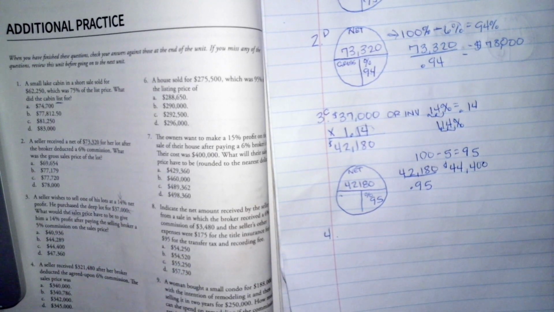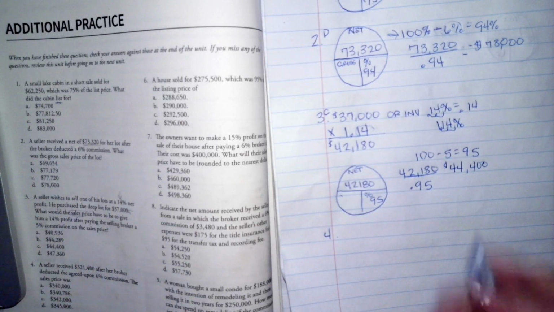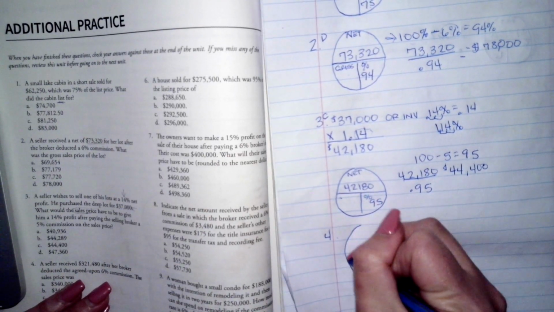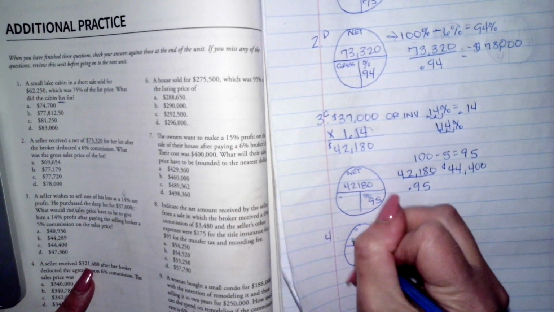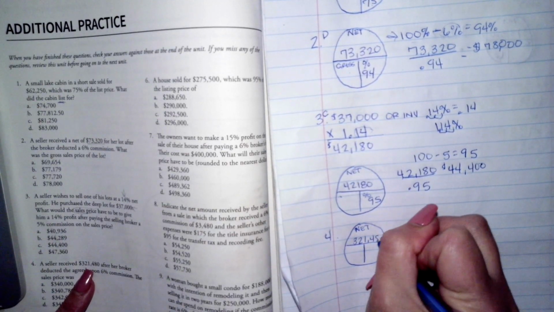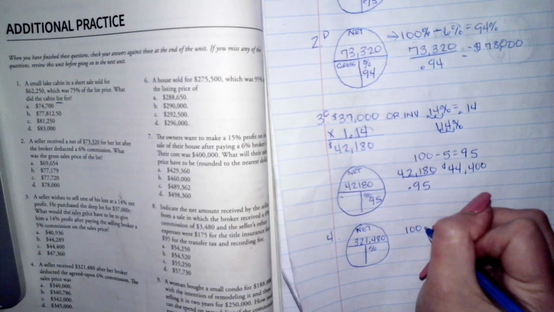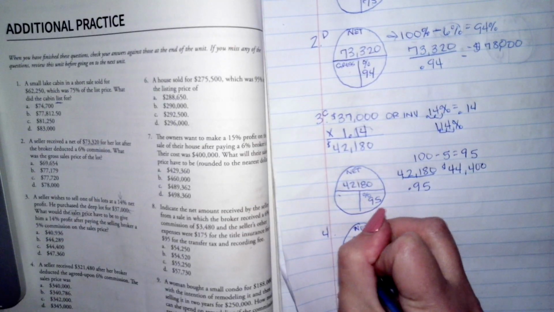Number 4 says the seller received $321,480 after her broker deducted an agreed upon 6% commission. What was the sales price? So essentially, we are just doing this same thing as we did in the second step here. So we know that she received, this is her net, this is what she actually walked away with, $321,480. Her broker took 6%, but we are adding that back into the net so we can figure out what the actual sales price was, the gross.